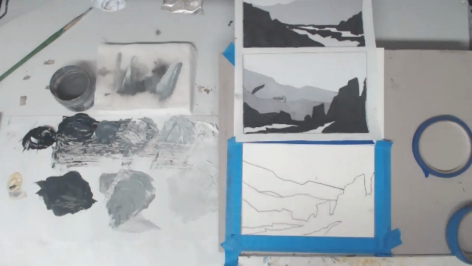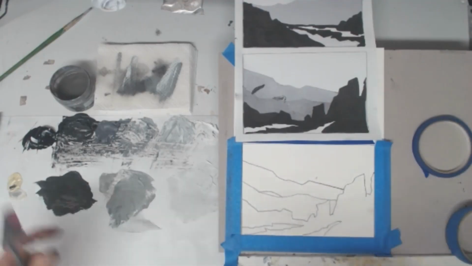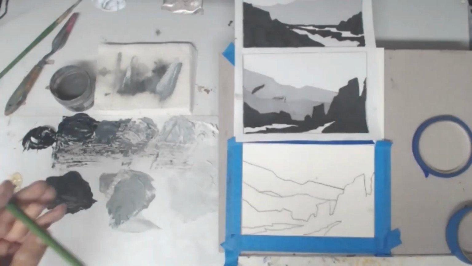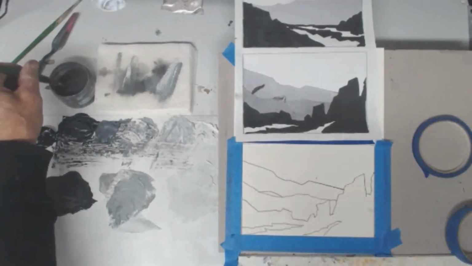Now, what that does is really define the difference between the light and the dark, and helps you to really create a much stronger design. Because then if it doesn't look that good, or it's overwhelmed by one side to the other, you can correct it at that point. Okay, and then what I'll do is take the bigger brush.